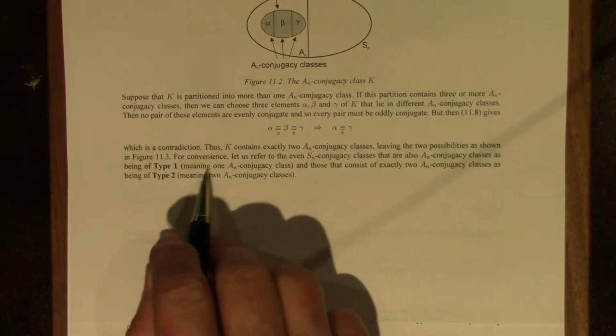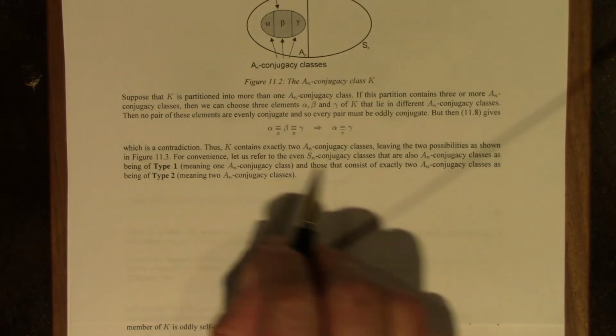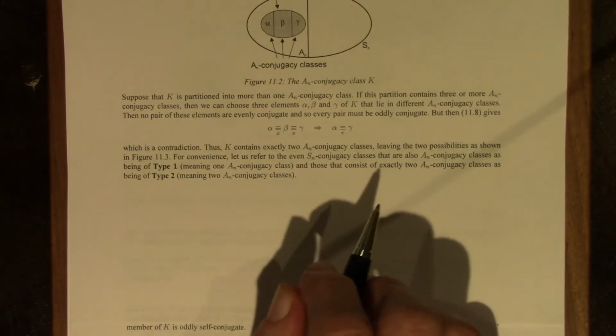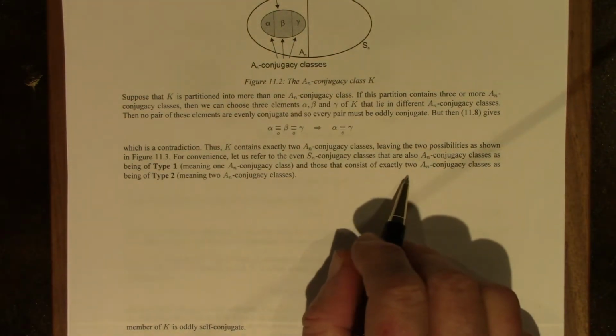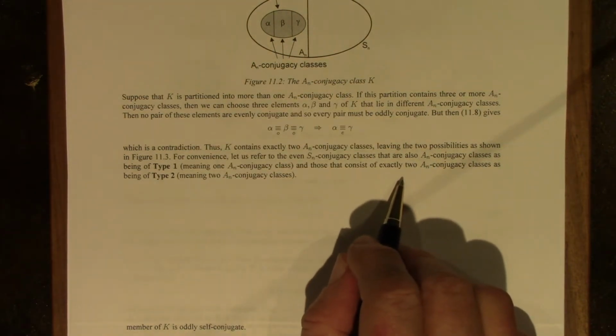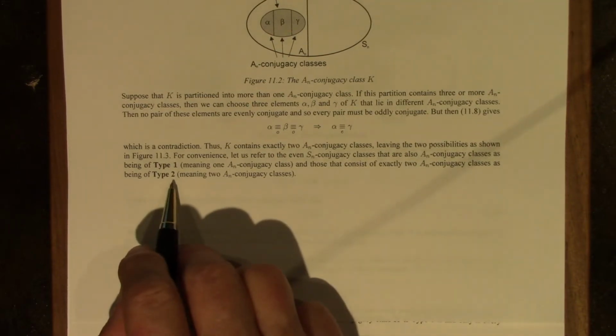The 1 refers to one AN conjugacy class. And then there are those SN conjugacy classes, the even ones, that are partitioned into exactly 2 AN conjugacy classes. And I'll call those type 2.